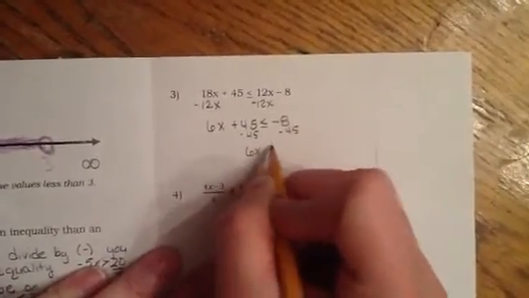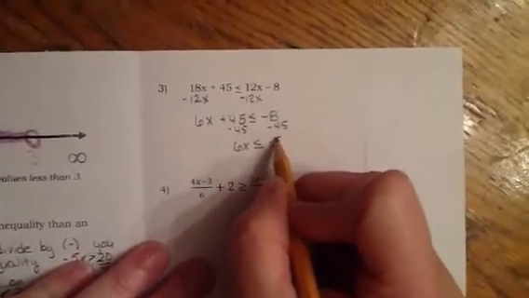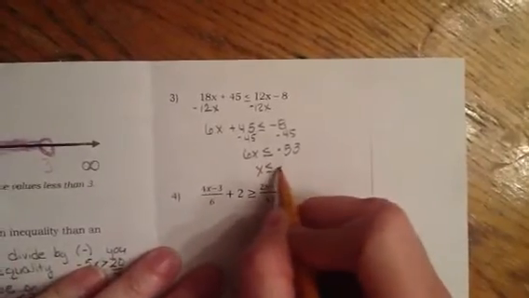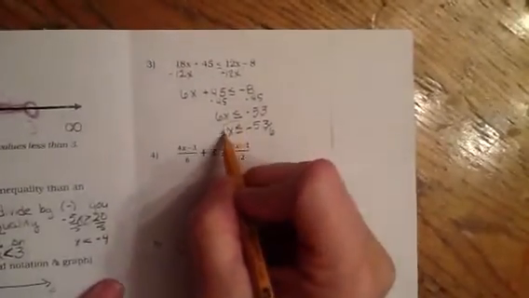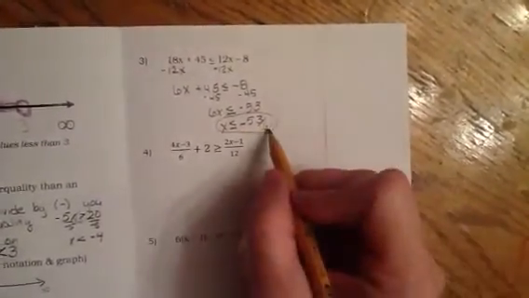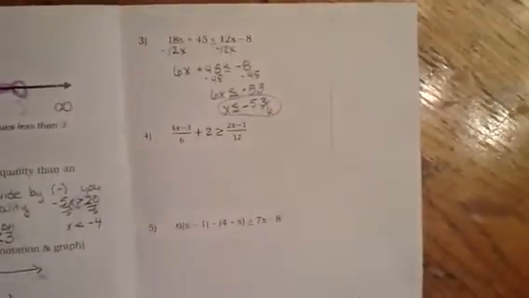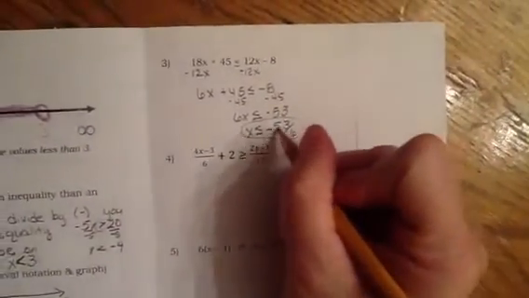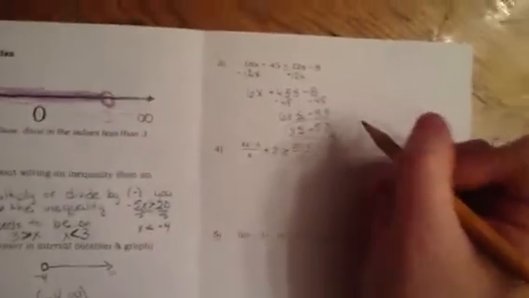And 6x is less than or equal to -53. Divide by 6, and we have x is less than or equal to -53 over 6. Now normally, I just always leave them like this. But since we're graphing on a number line, we need to know what number that is. It really doesn't matter if we're just doing our little arrows, but if you're actually putting this on a number line, you would want to know exactly what that is.